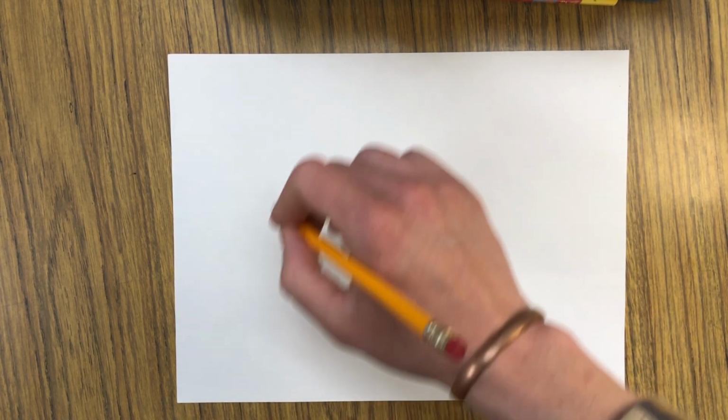Okay, so first we need to put our paper flat on our table, and we're gonna use our drawing tool, our pencil, to make a big spiral, a big swirl on our paper. Now the thing is, we wanna make our swirl nice and big so our snake can be big and long and we have room to fill it in.